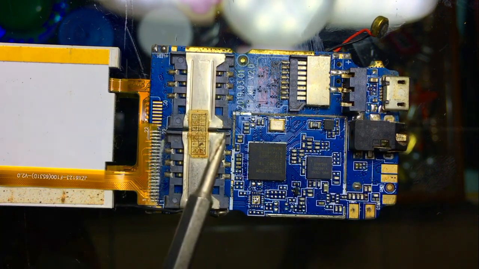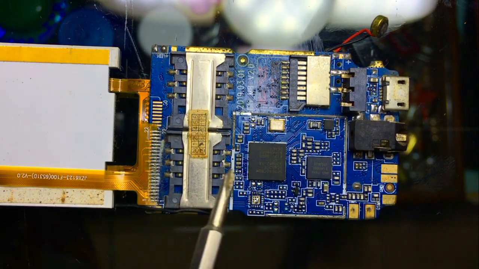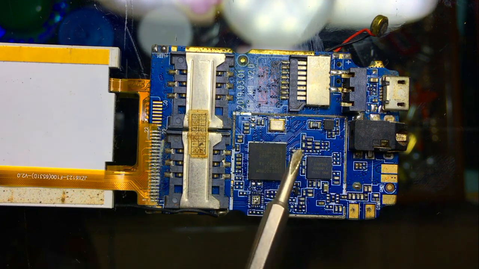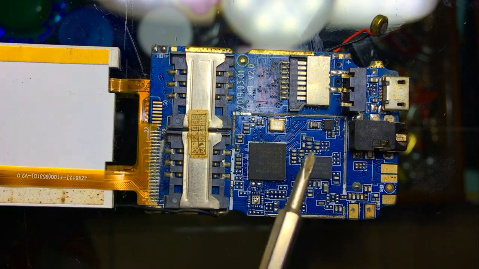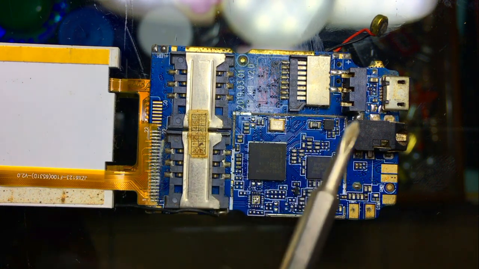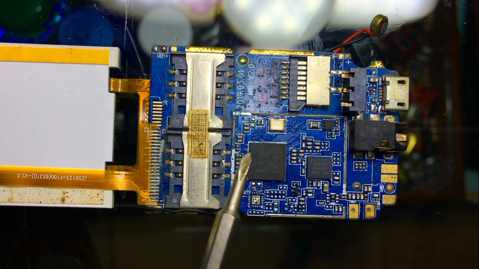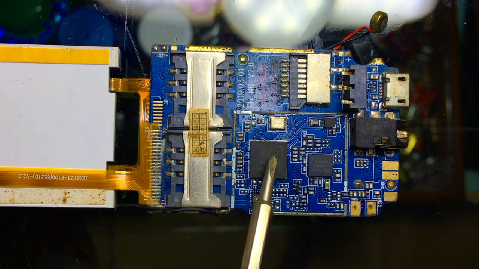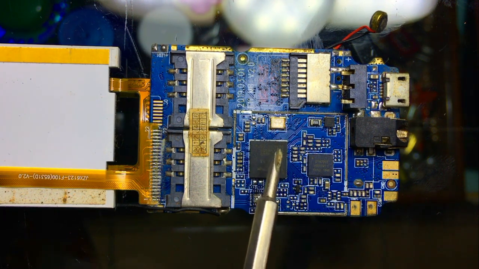Okay, so what I want you to fully understand in this video is that this CPU is integrated with many ICs. It's not like an Android phone where you will see the charging IC, the sound IC, the network IC, and so on. On this PCB, most of those ICs are integrated into this bigger IC right here, and I know you know very well that this bigger IC on any keypad phone is the CPU.